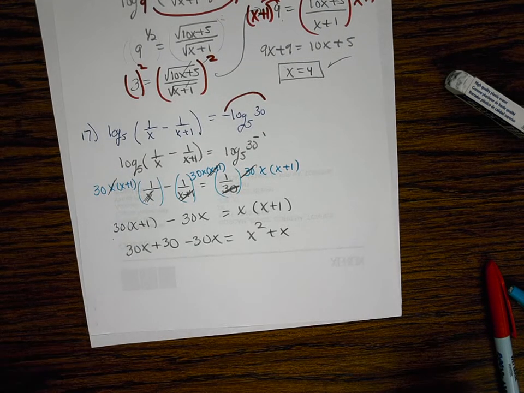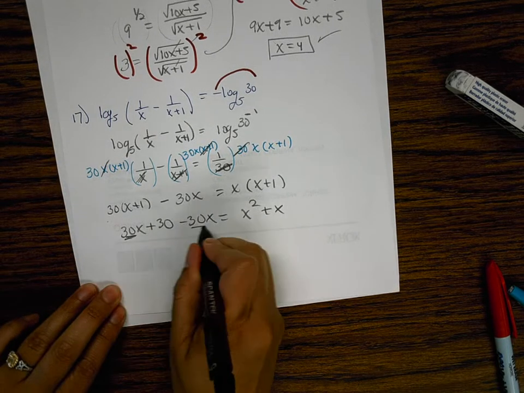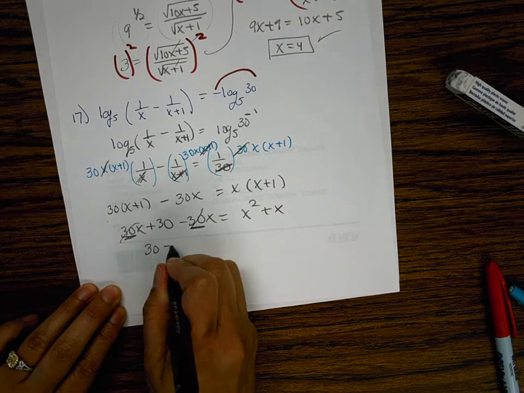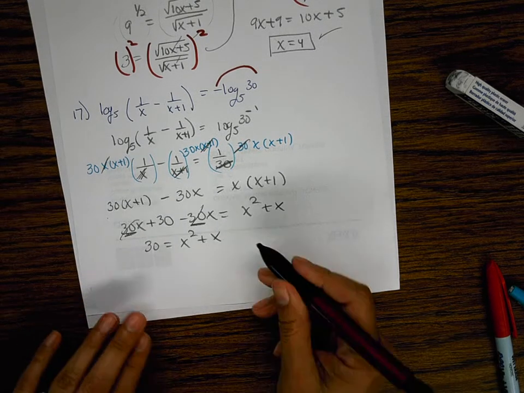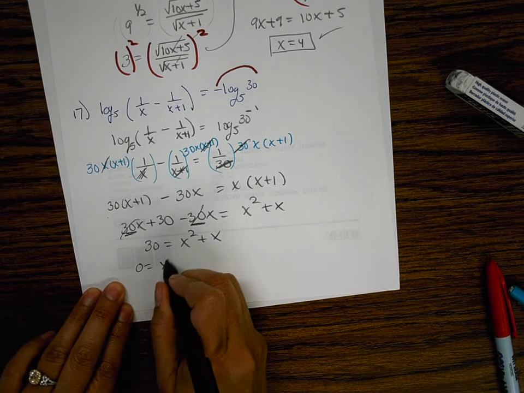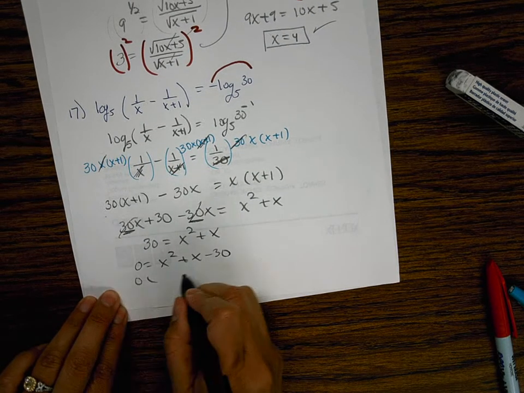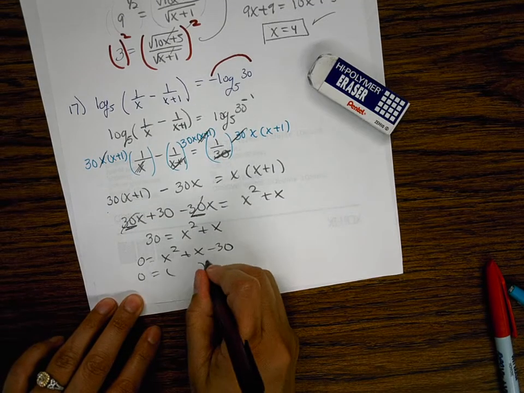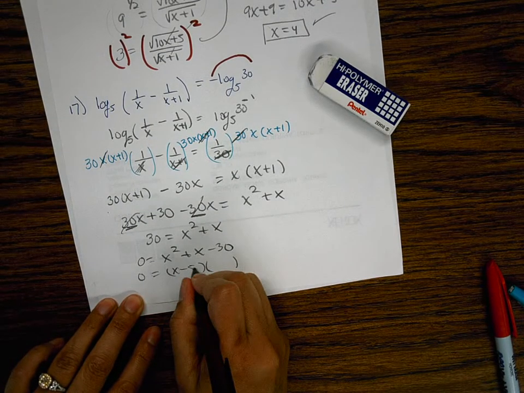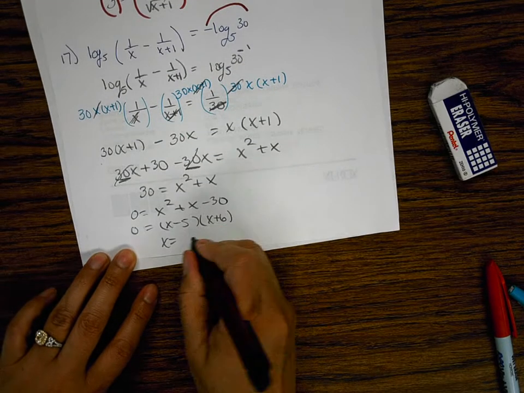If you don't like this way, then watch the Zoom video, and I do it a different way there. Okay, like terms, gone. 30 equals x squared plus x, subtract 30 over. 0 equals x squared plus x minus 30. 0 equals double bubble x minus 5, x plus 6. x equals 5 comma negative 6.